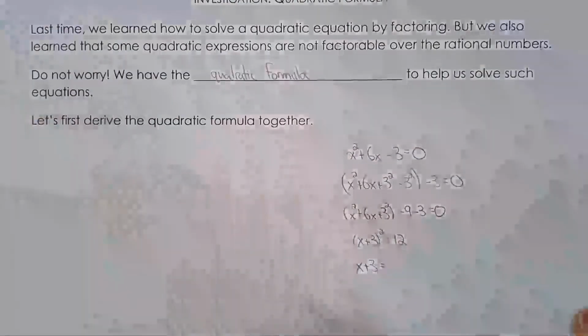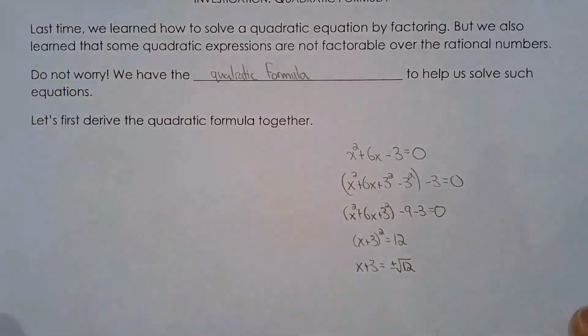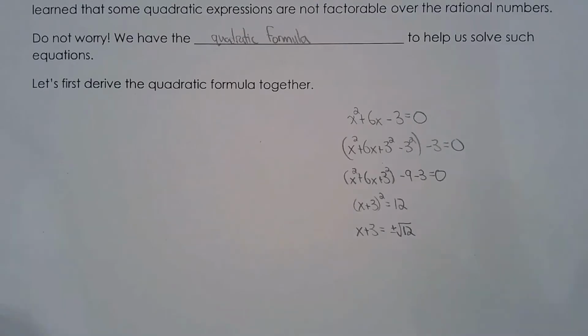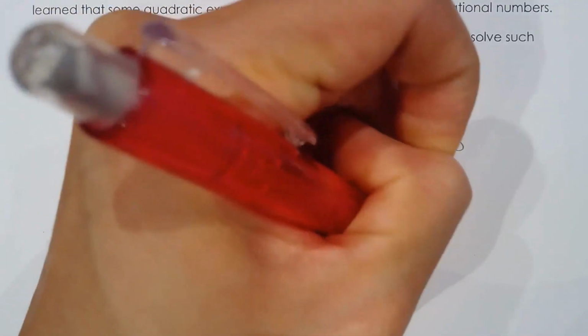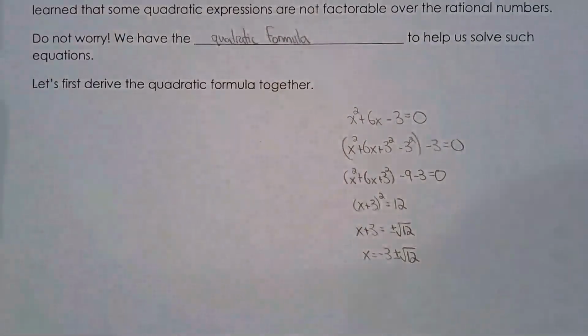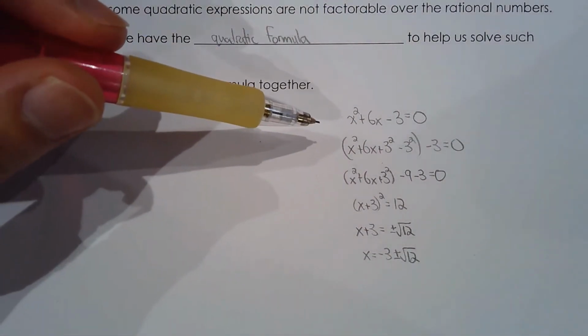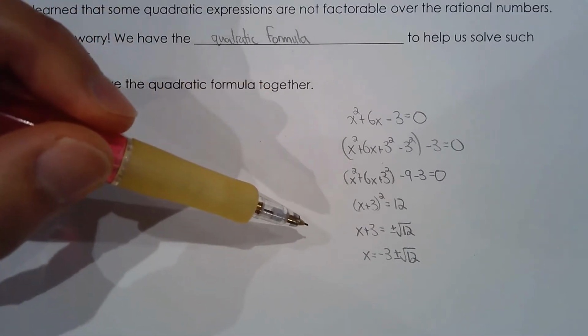Be careful when you square root, we're going to write plus or minus. It's plus or minus root 12. I'll explain that again after we do example 1. And then x equals minus 3 plus or minus root 12. So there you go. I was able to solve this quadratic equation by completing the square.